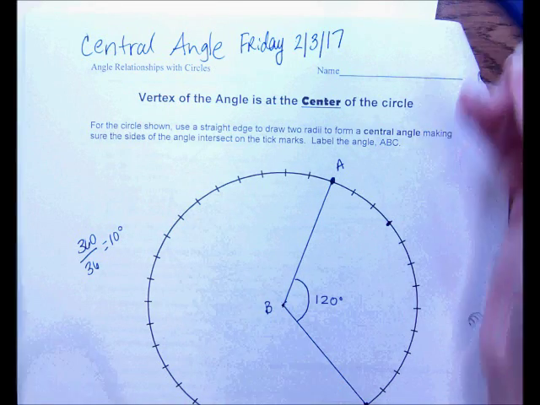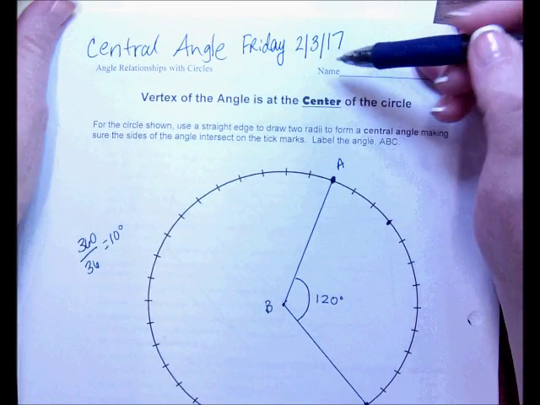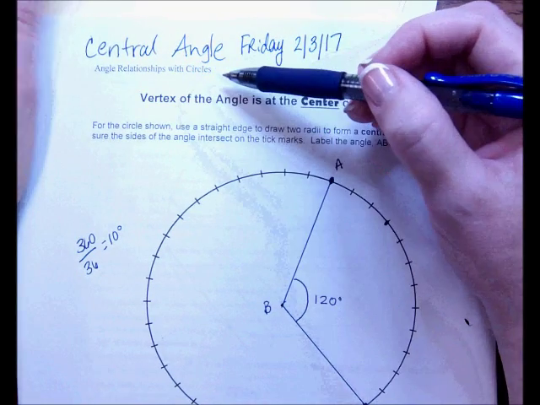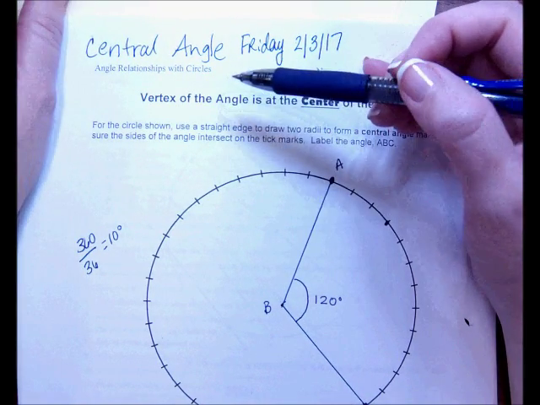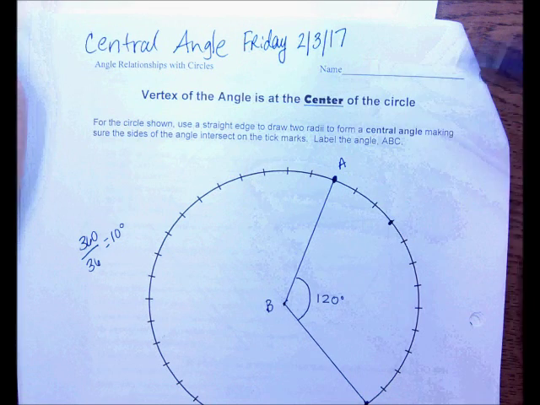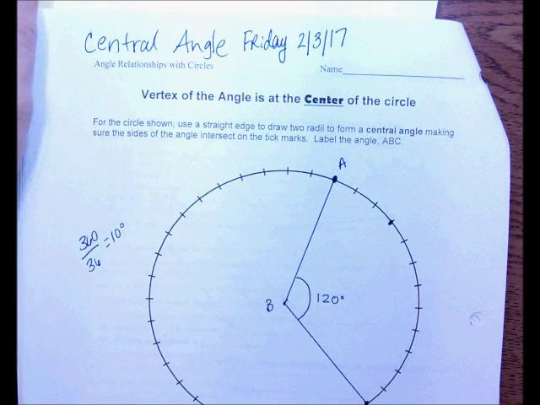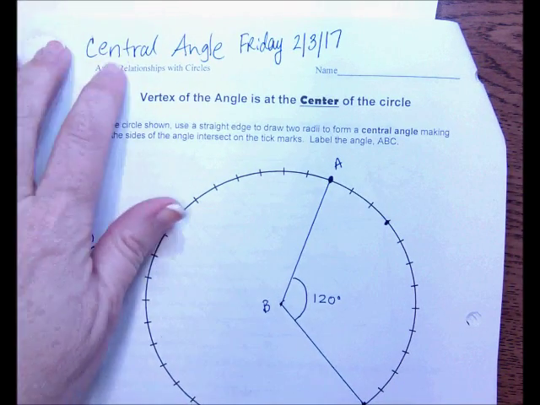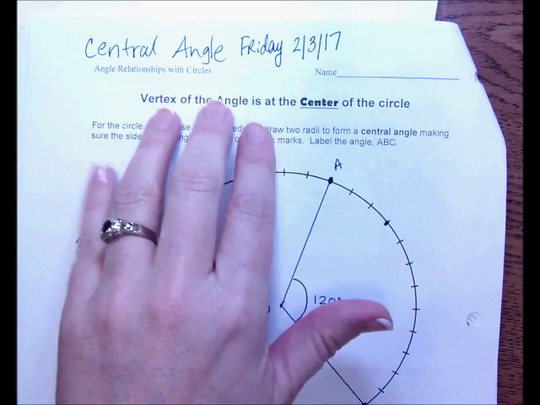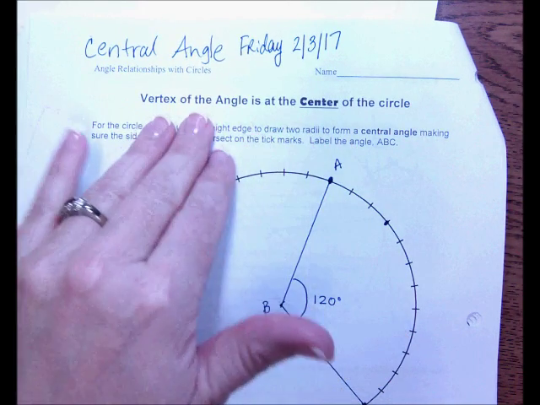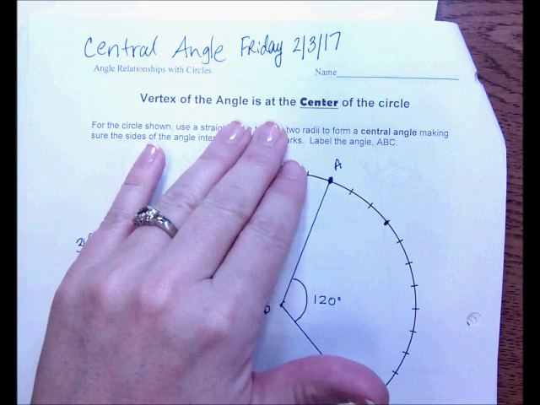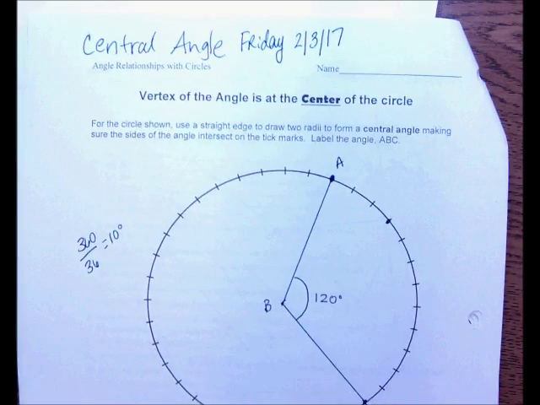On Friday, February 3rd, our lesson was about angle relationships with circles. And we used rulers and protractors to actually prove some theorems that we're going to use on Monday. The first angle that we're dealing with is a central angle, an angle where the vertex of the angle is at the center of the circle.